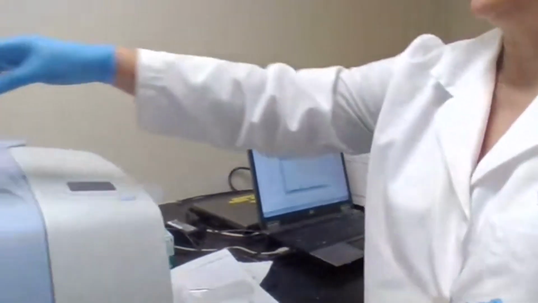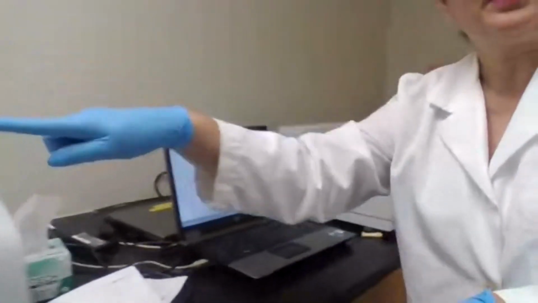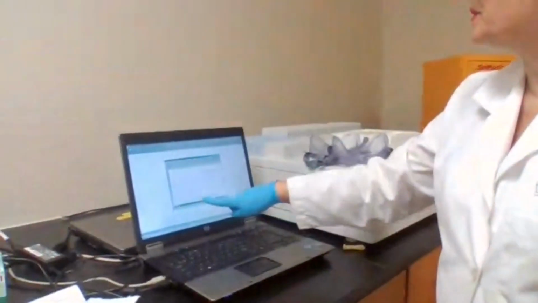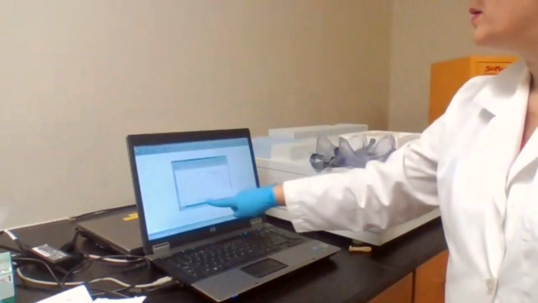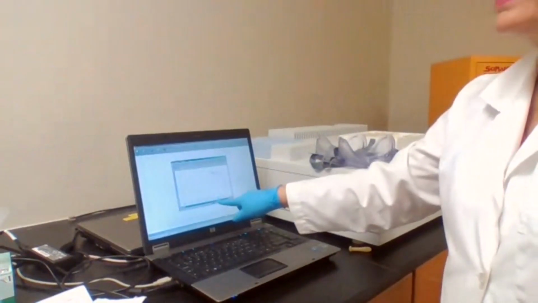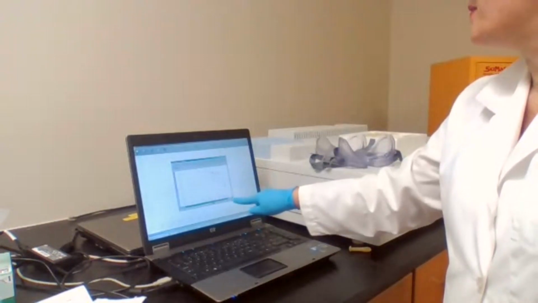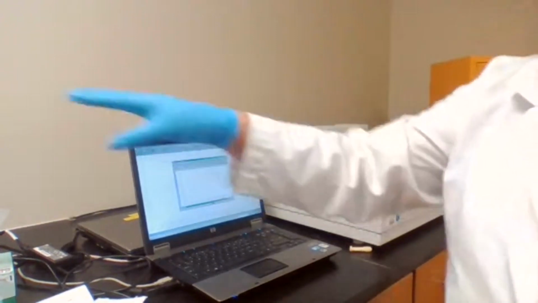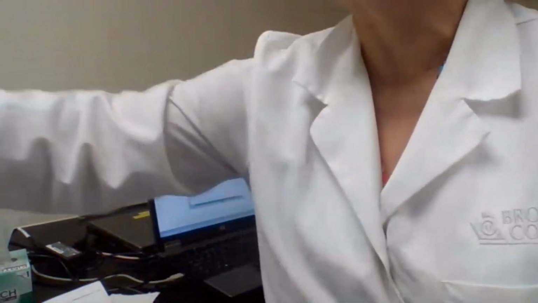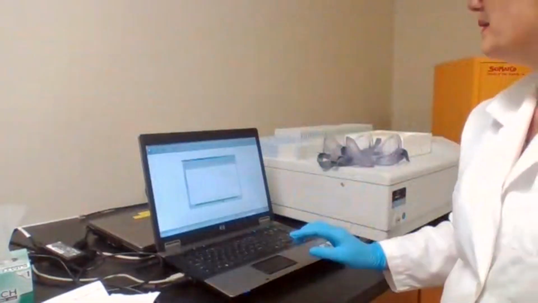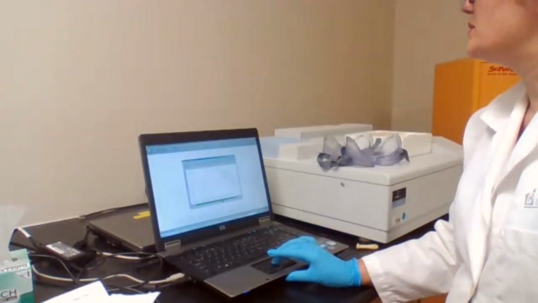We have to apply pressure. As I am applying pressure here, in the computer screen you see this green bar. That is good enough. It should not reach the end, because then I can break the crystals here or the machine. And I'm going to scan.